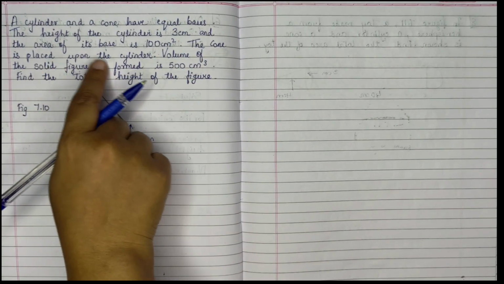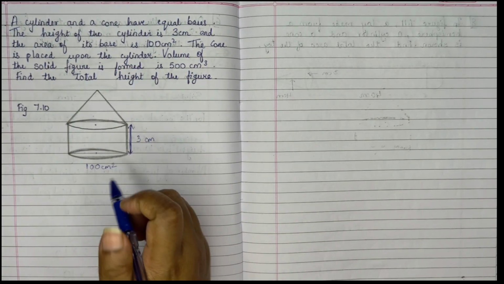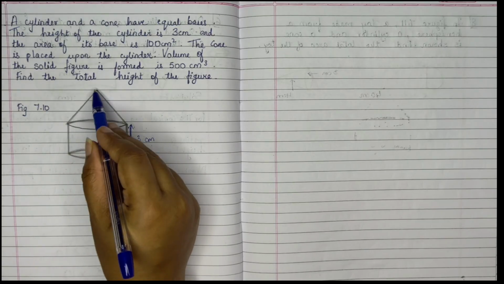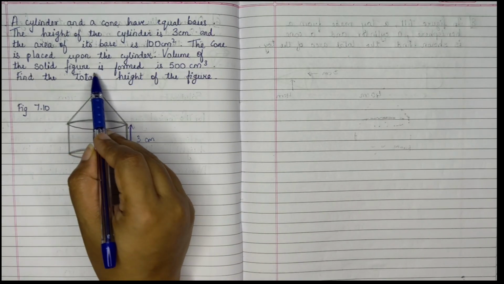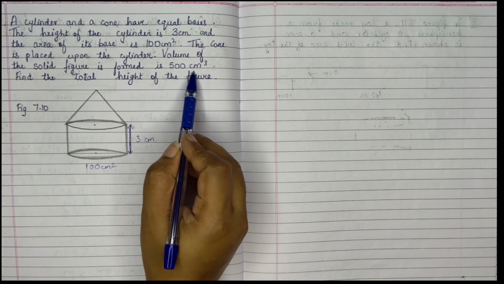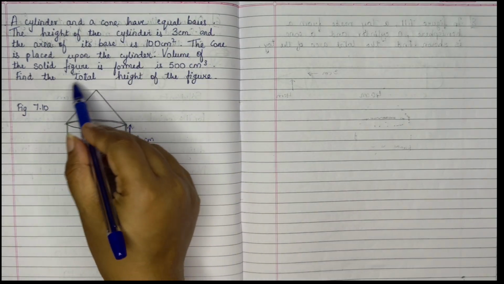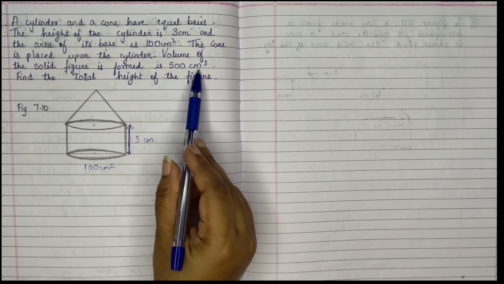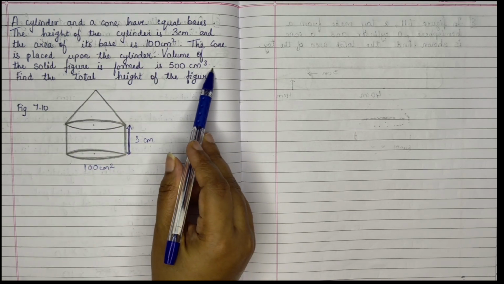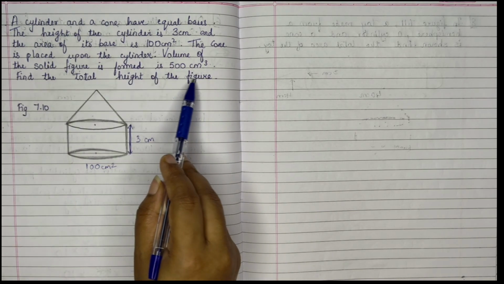The cone is placed upon the cylinder. Now upon this cylinder a cone is placed. The volume of the solid figure that is formed is 500 cubic centimeters. That means the volume of the entire figure is 500 cubic centimeters. Find the total height of the figure.